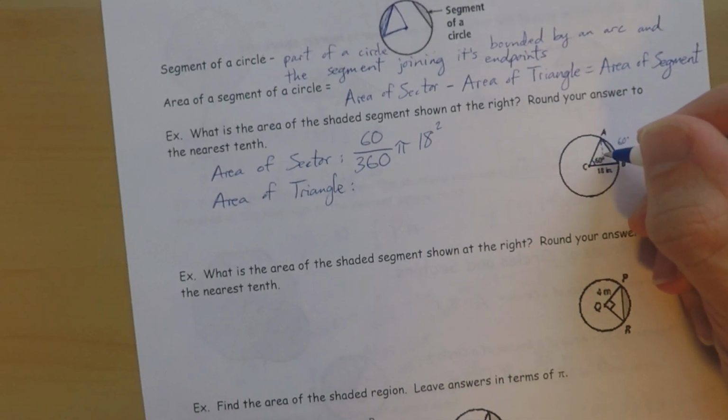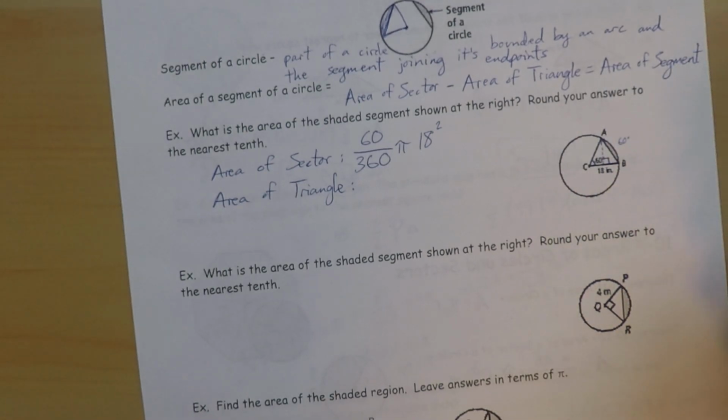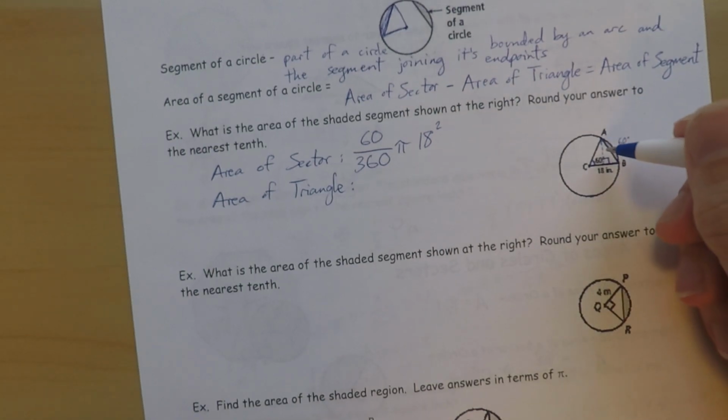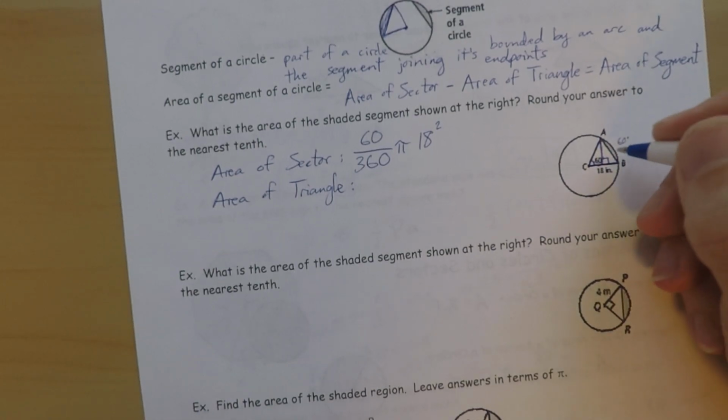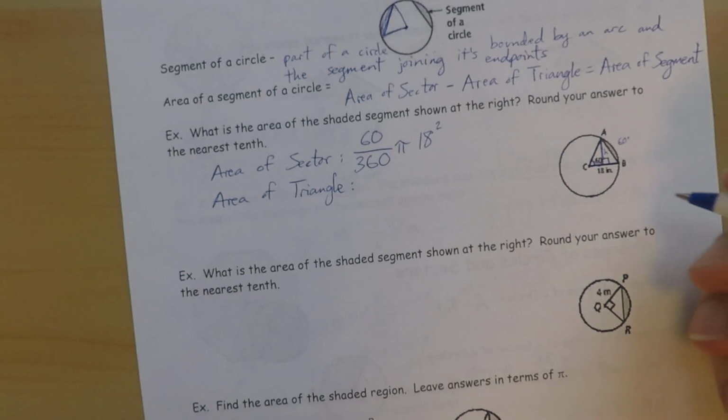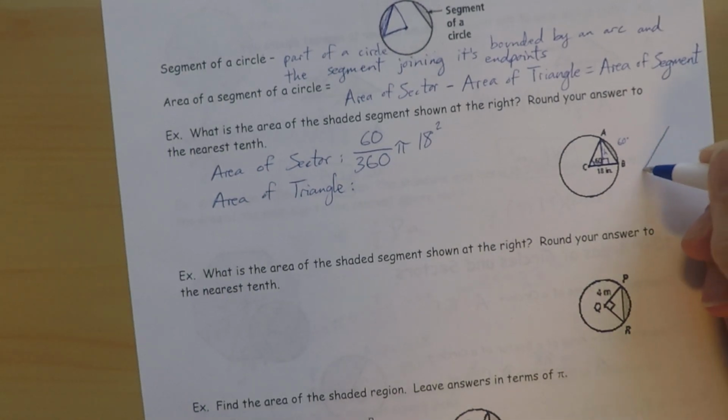And if I draw a height into this triangle, make a right angle, what I've got in here is a special right triangle. This triangle right here is a 30, 60, 90 triangle. That can help me find the height. So let's draw it a little bit bigger over to the side.